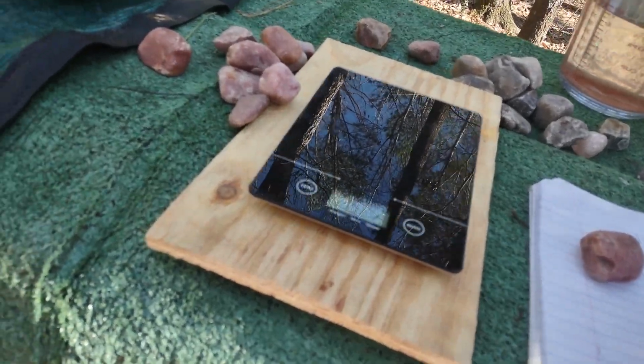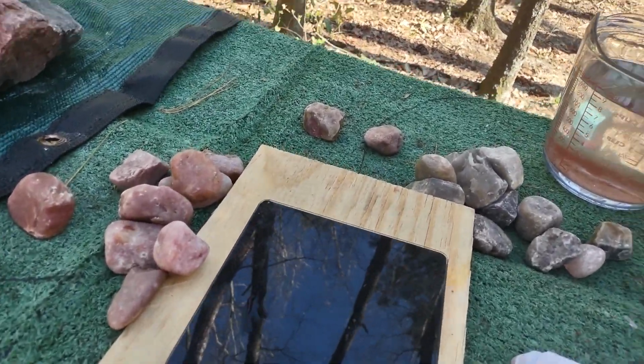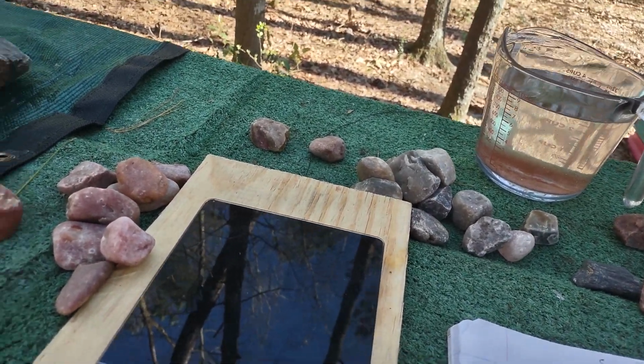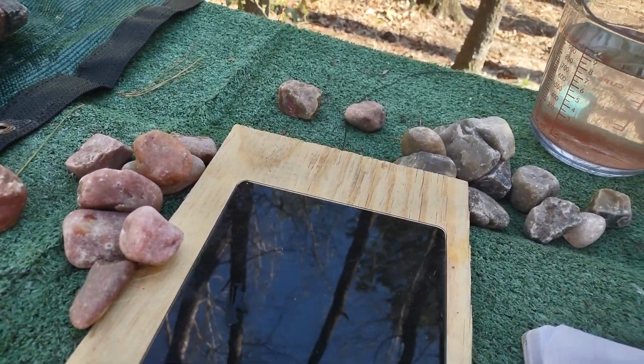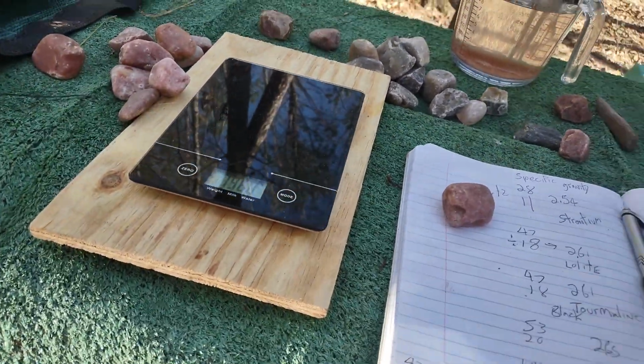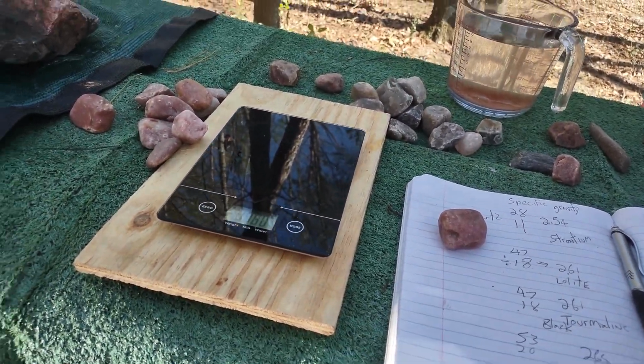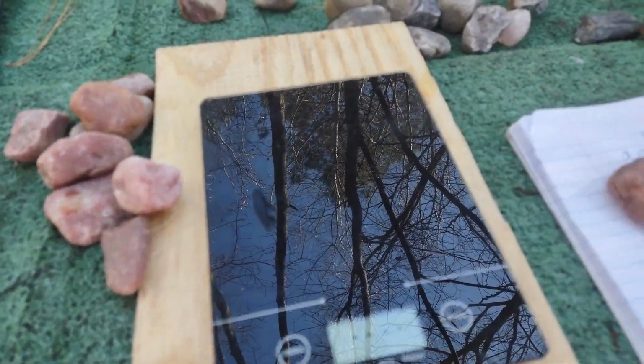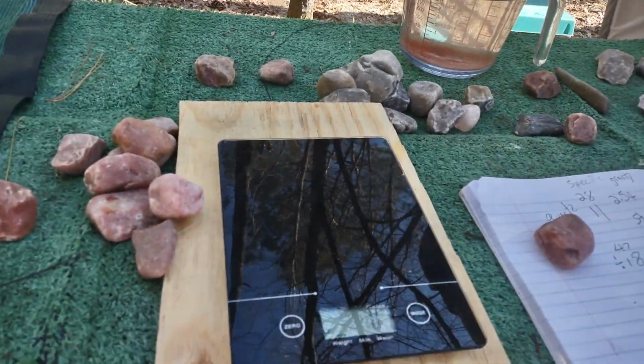Now the moonstone, was it the moonstone? One of them came up as a certain weight. And I wrote it down, the specific gravity, and it was a moonstone. Okay. Well, anyway, guys, I'm going to zero the scale out. I'm going to show you one more thing.